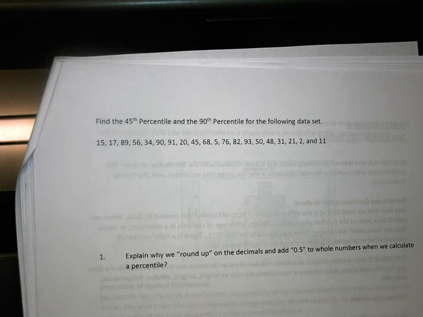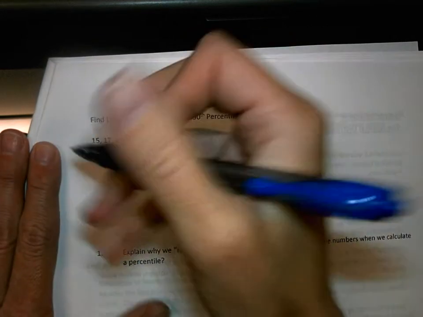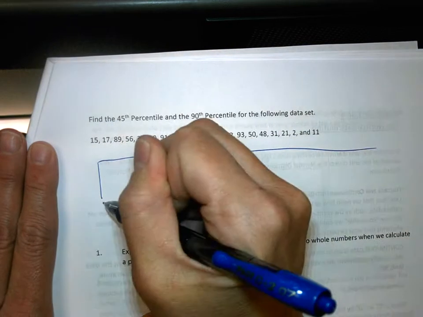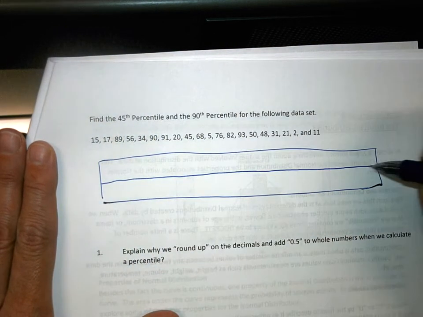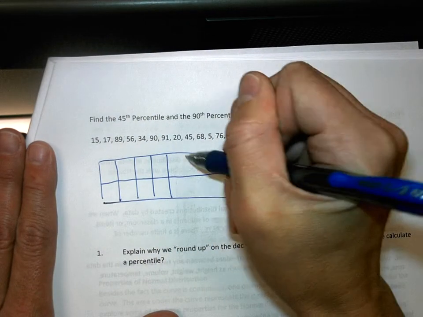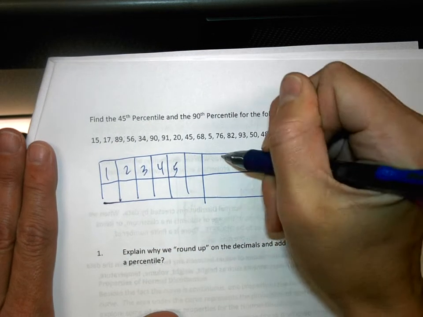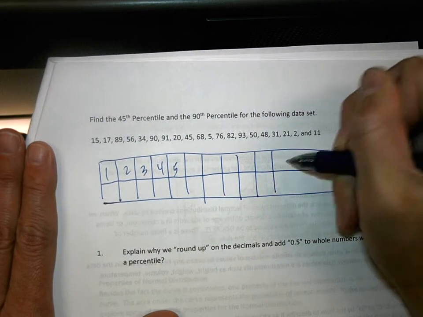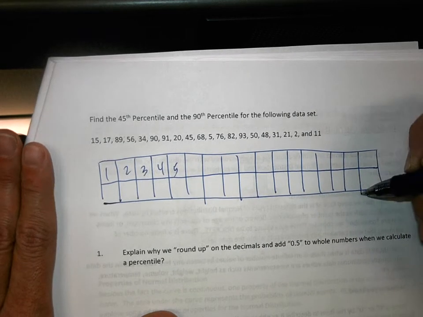Number it. I like to make a chart, and there's actually 20 of them, but I did it like how we've been doing on all the other ones. And so I made 2 rows, and I'm going to go through and make the 20 marks and count to 20. So I'm going to give you guys a minute to organize this and see what you can do with finding the 45th percentile.